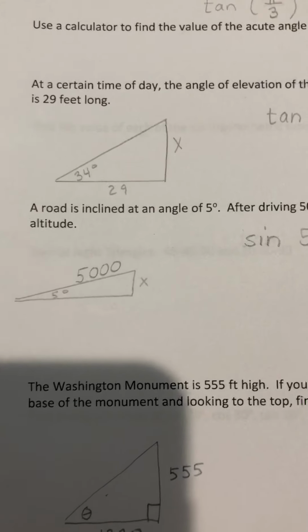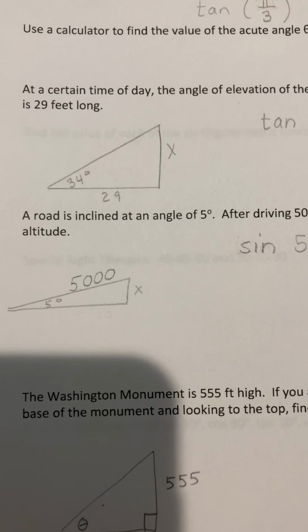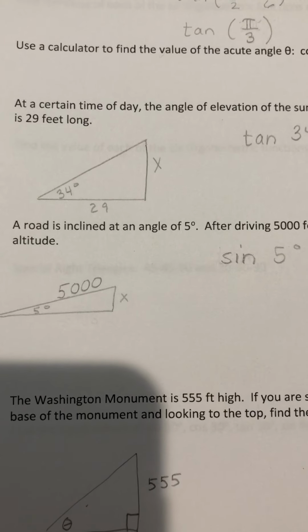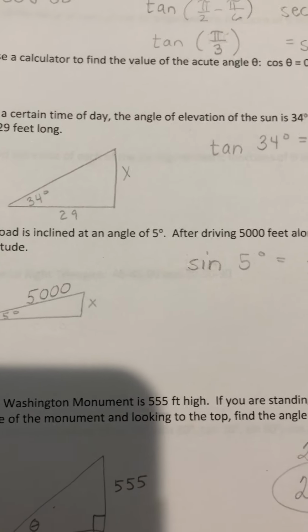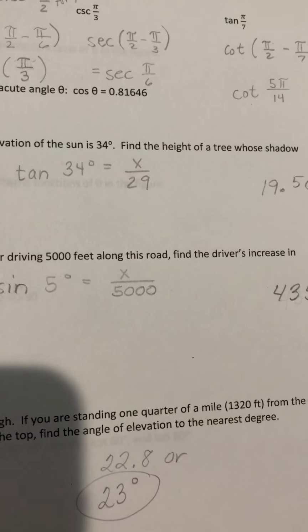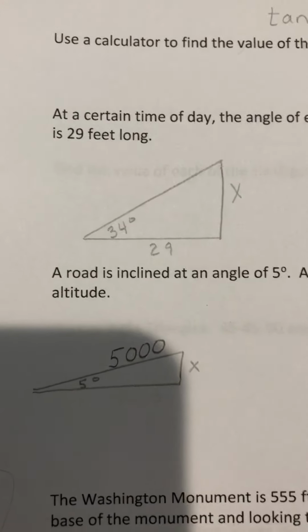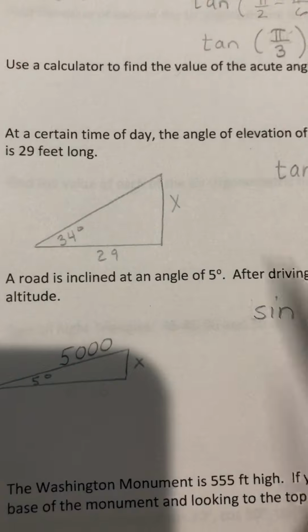The last and one of the most important things you can do in lesson 4.3 are the word problems. So we've got, at a certain time of day, the angle of elevation of the sun is 34 degrees. Find the height of a tree whose shadow is 29 feet long. So the first thing you do is draw a picture.